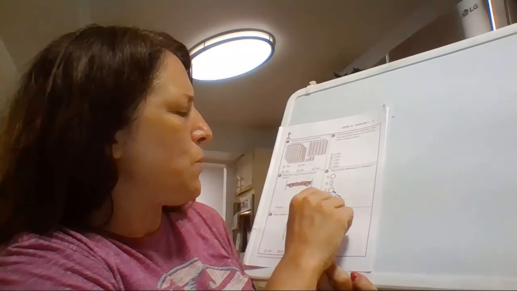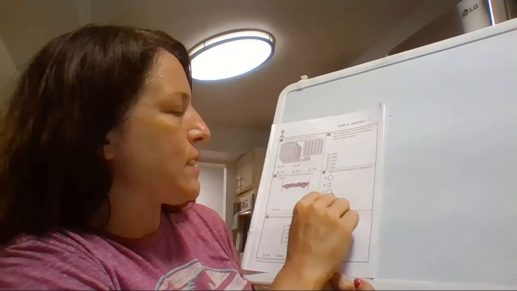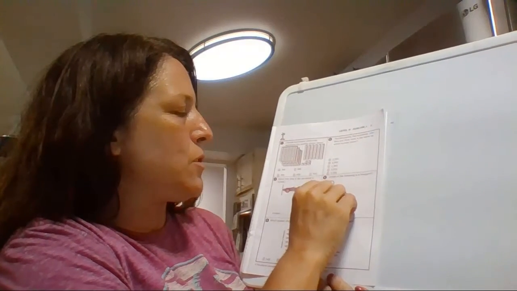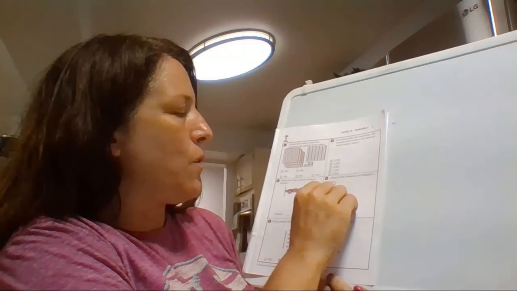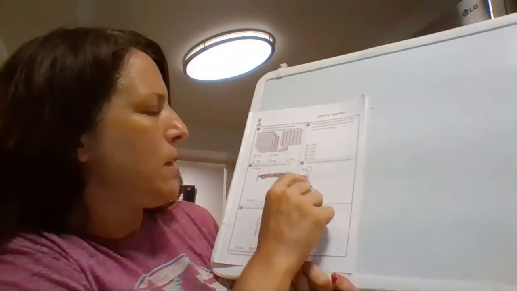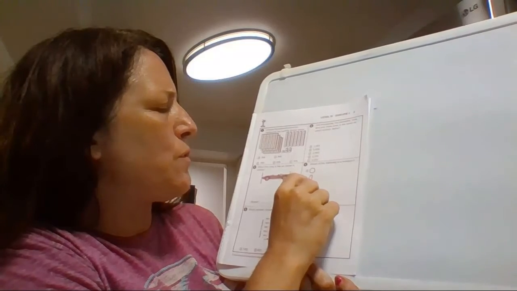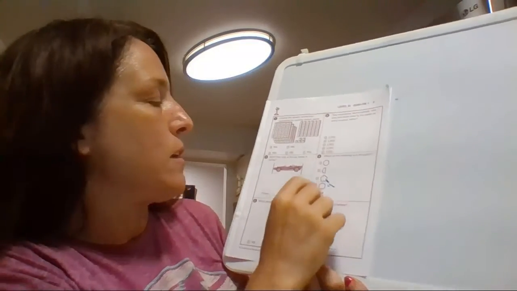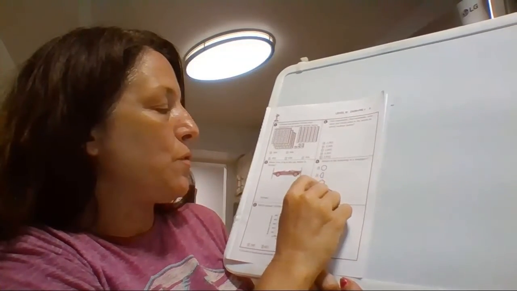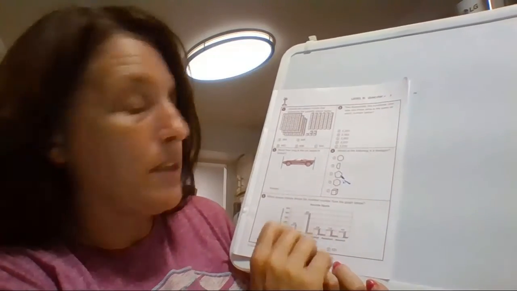Well, I see 1, 2, 3, 4, 5, 6 right there. This top one has 1, 2, 3, 4, 5, 6, 7, 8. That's an octagon. This one has 1, 2, 3, 4, 5. Pentagon.